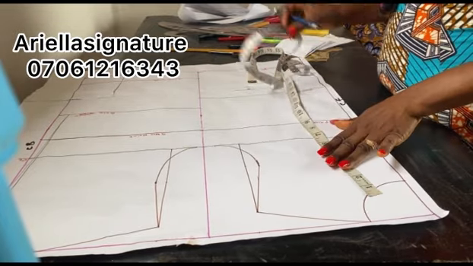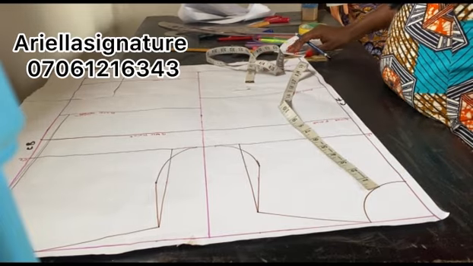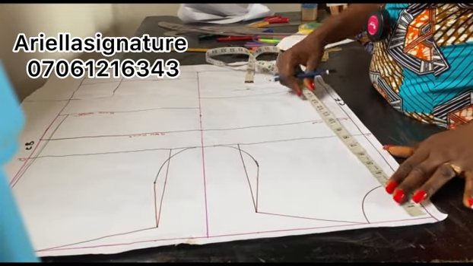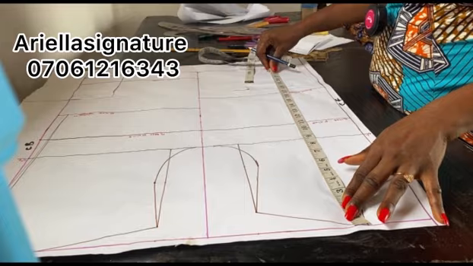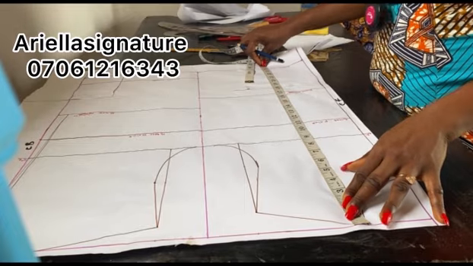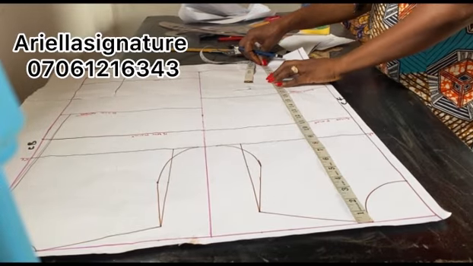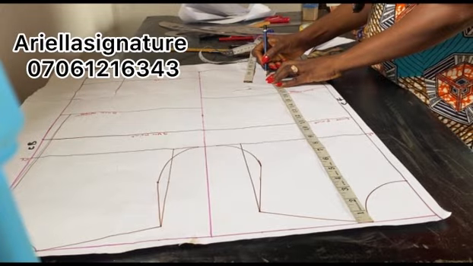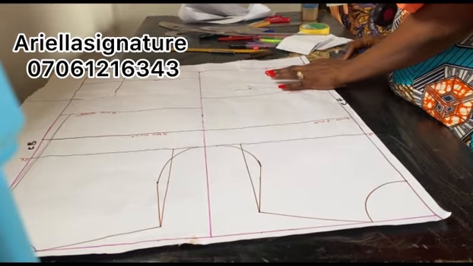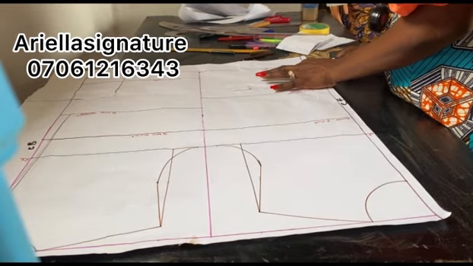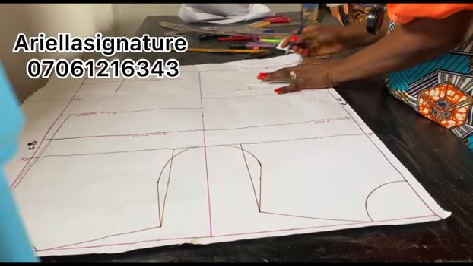So that end point is 22 inches. 22 inches, guys. So this is my 22 inches. Here is my 22 inches. You see my 22 inches. So I'll be going in by 4 inches. See, 4 inches.